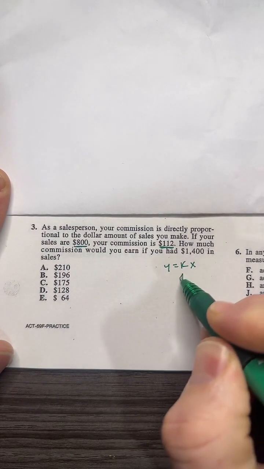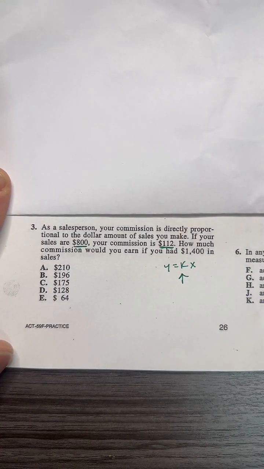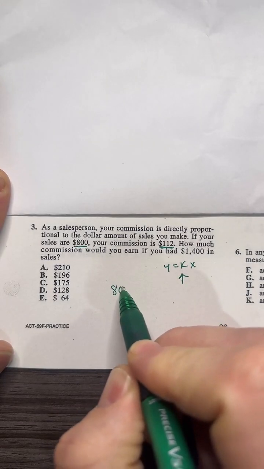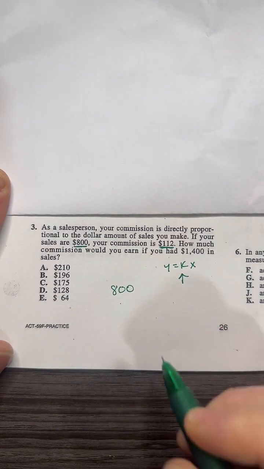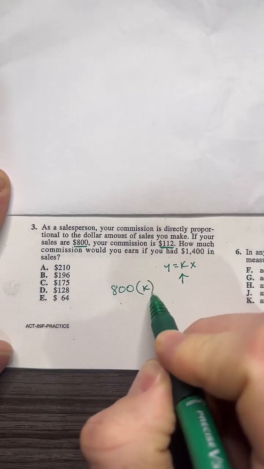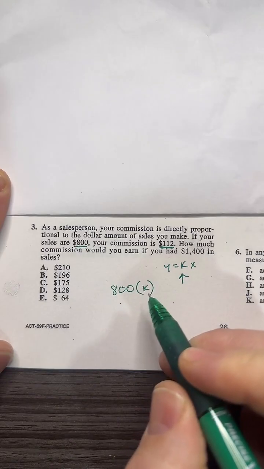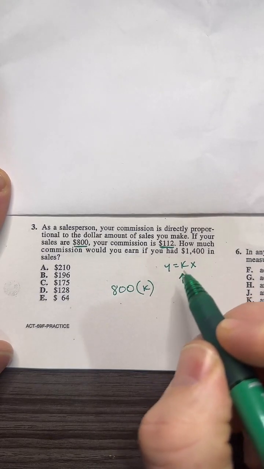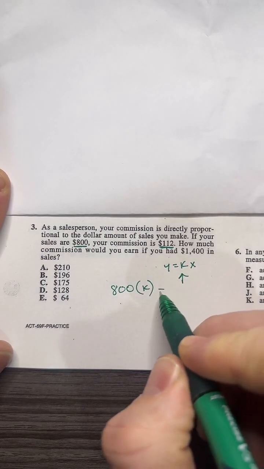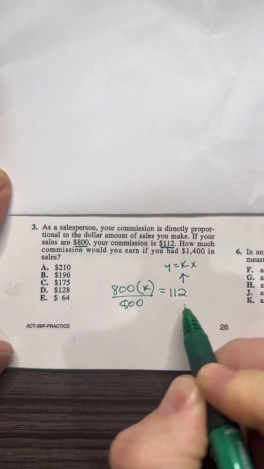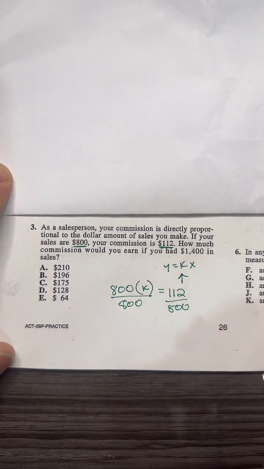So I'm trying to figure out what's my multiplier. What's my K value? So I've got my $800 times my K. It's not commission with a C, but with a K, because it's this general formula, equals $112. So what is my constant here?